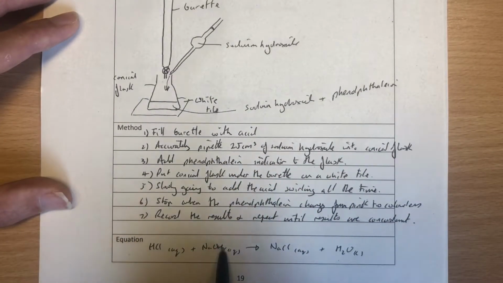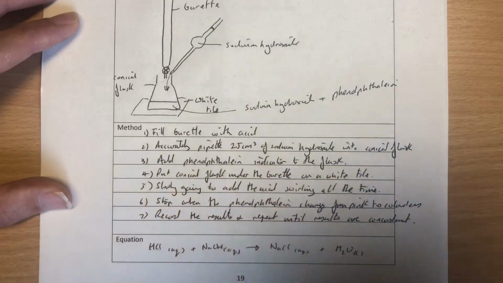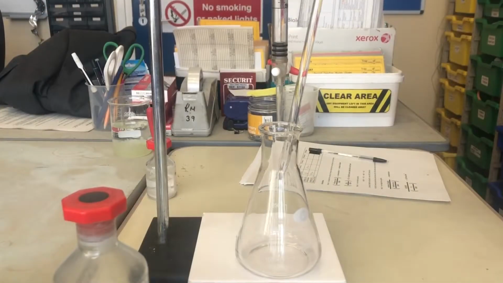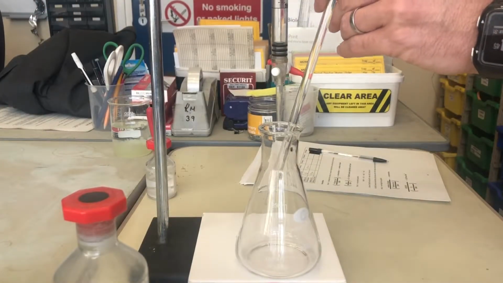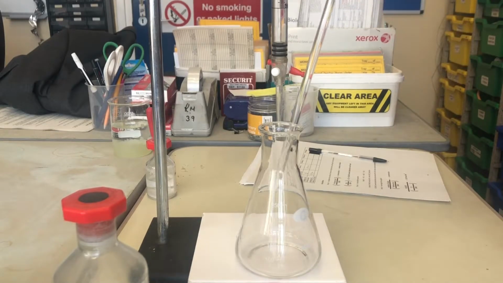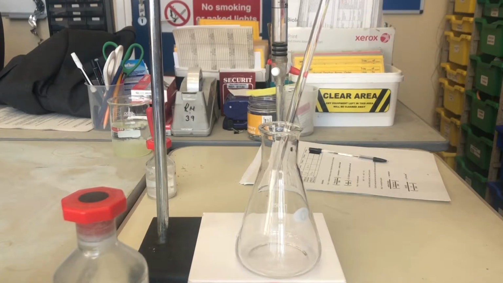One hydrogen there makes 2. That's the 2 hydrogens there. One oxygen, one chlorine, one sodium, one sodium. The equation is balanced. So what we're going to try and do here is a titration, an accurate titration to determine the concentration of the sodium hydroxide.